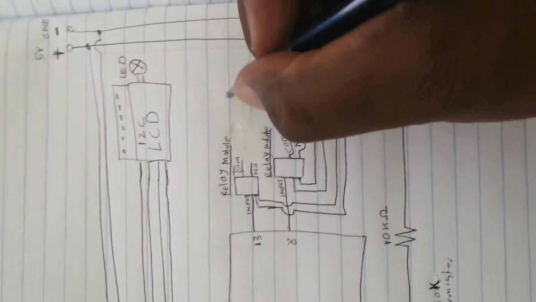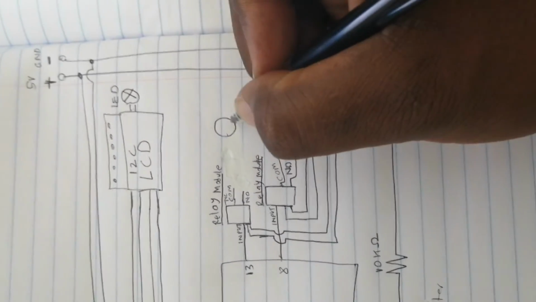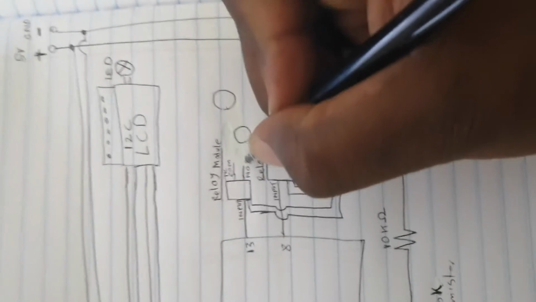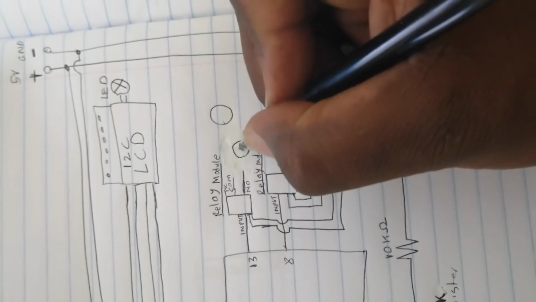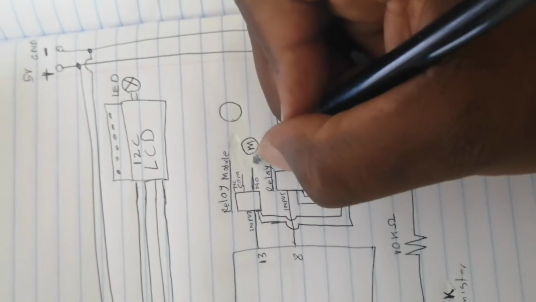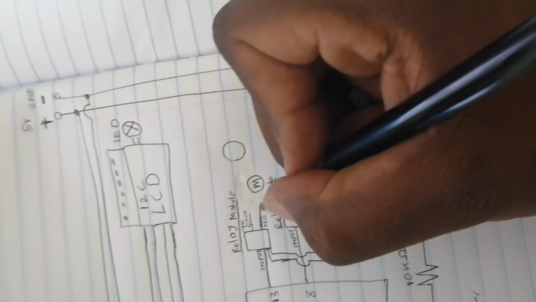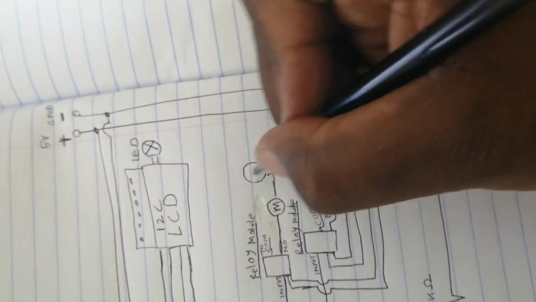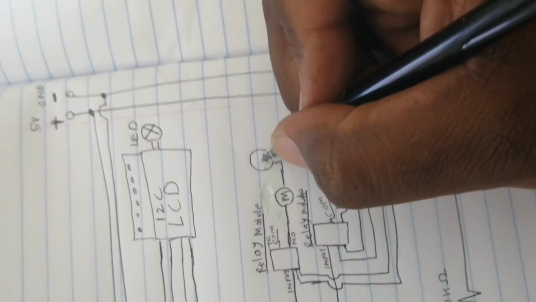to the ground. On the fan, it's very tricky. The only part is that on the fan, you'll need an external power source. So let's say this is an external power source, and this is your fan, the motor of the fan. The other leg of the motor will be connected to the normally open, and the other leg will be connected to the negative side of the external battery. Advisably a 12 volts battery will just do.